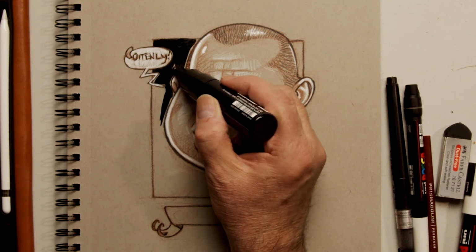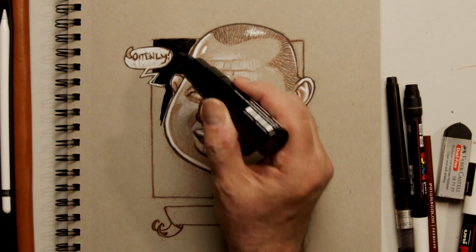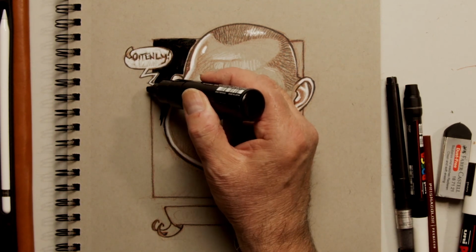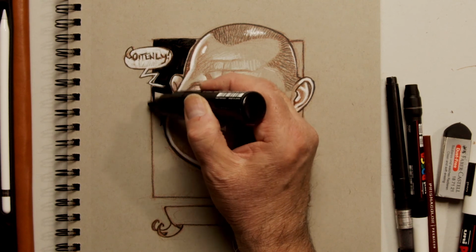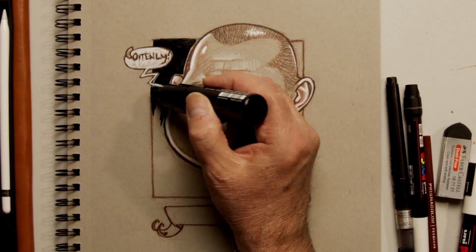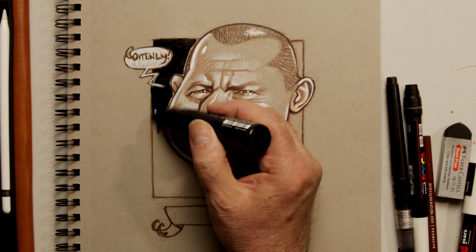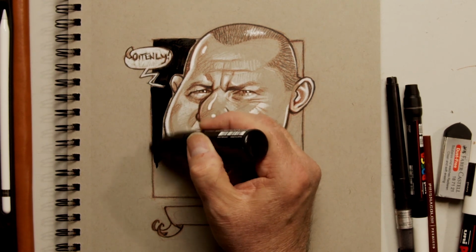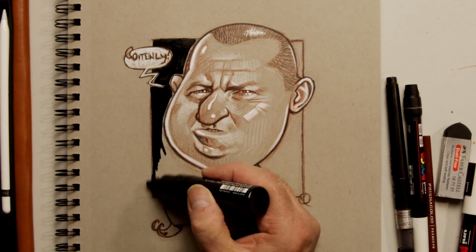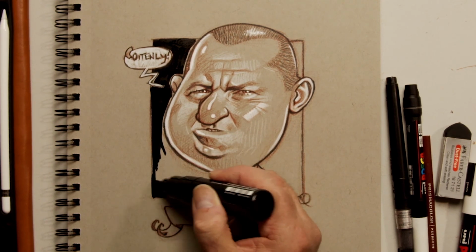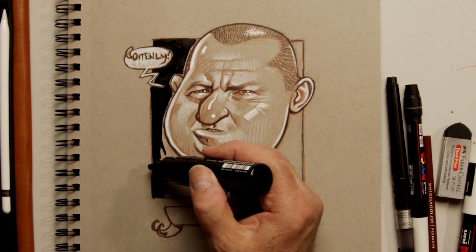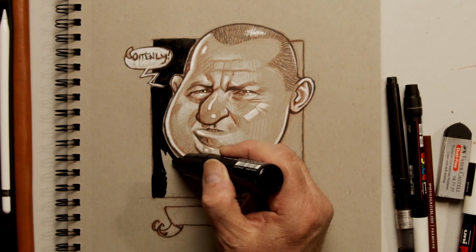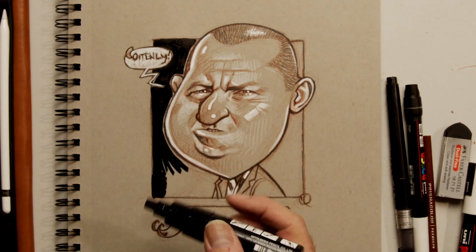It's like a double exposure, sort of an echo of the contour itself. Let's see if I've tracked white anywhere. No, it seems to be right. Okay. Continue on.